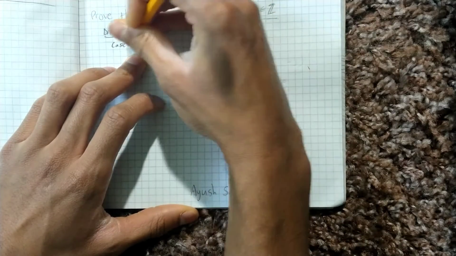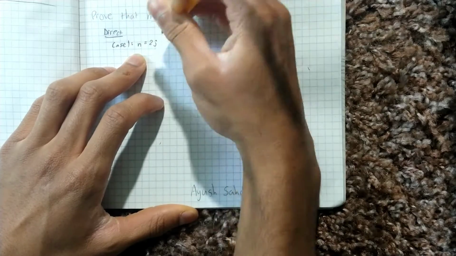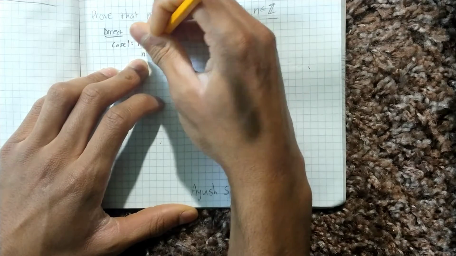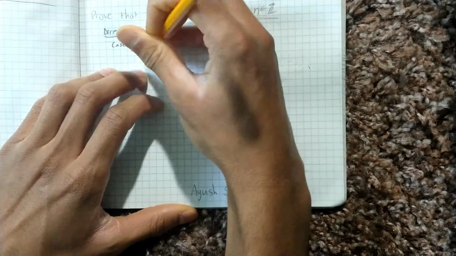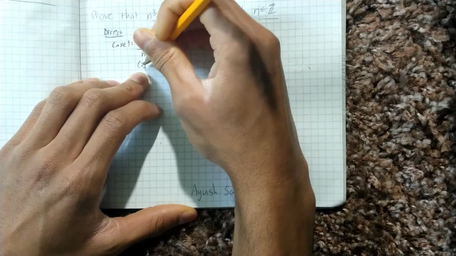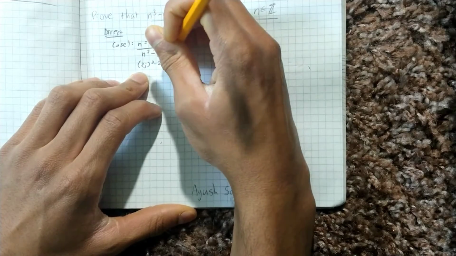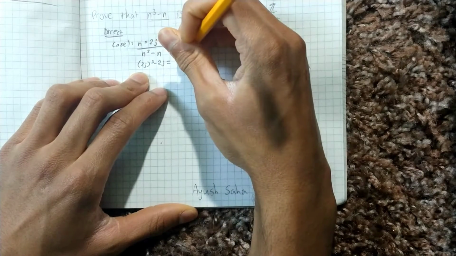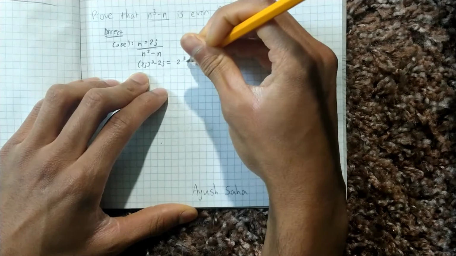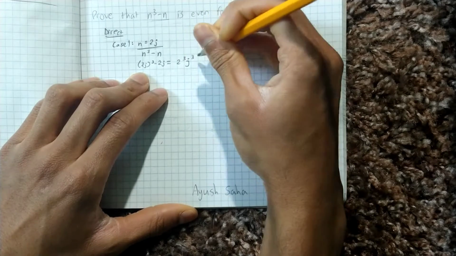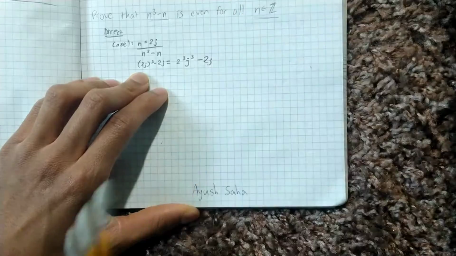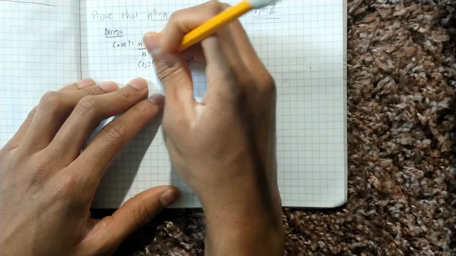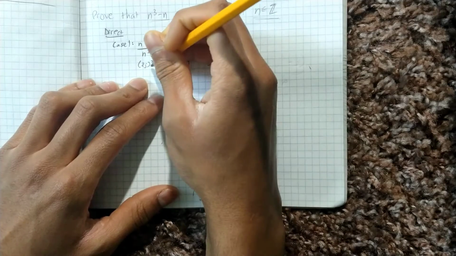So n equals 2j, then n cubed minus n would be written as 2j cubed minus 2j. And from there, we can simplify that to 2 cubed j cubed minus 2j. I'm sorry, I think I'm writing a bit too small. I'll try to write a little bit bigger.